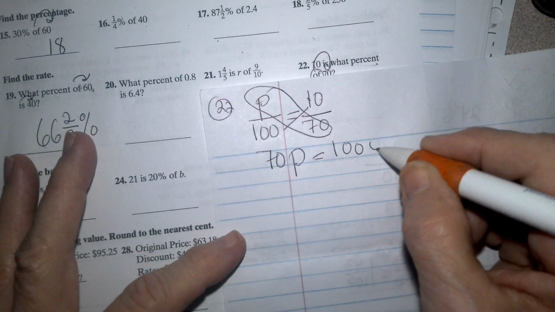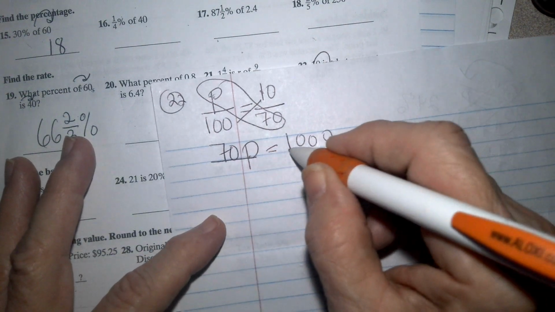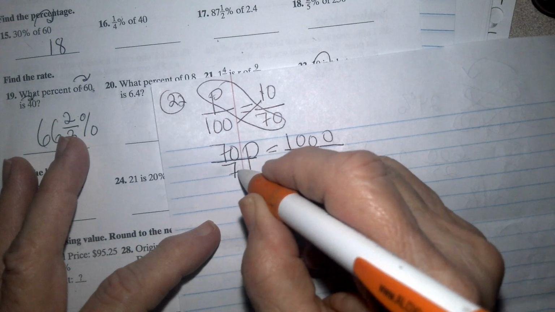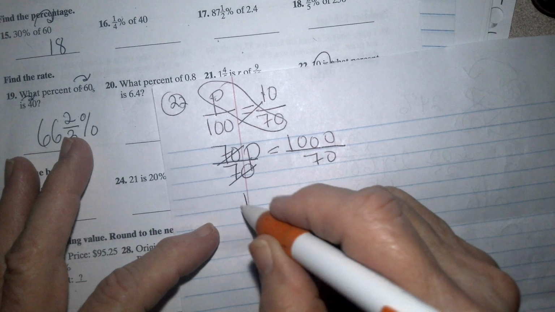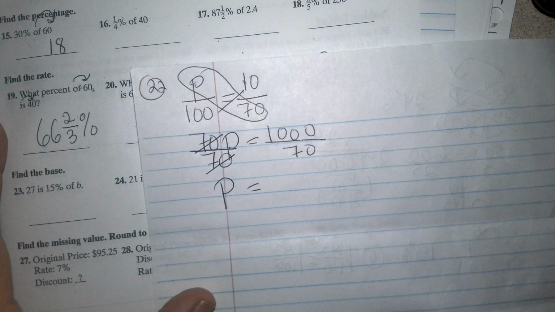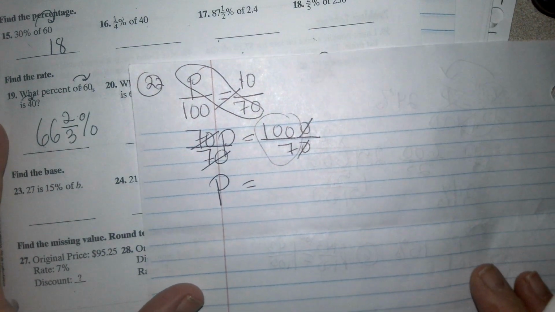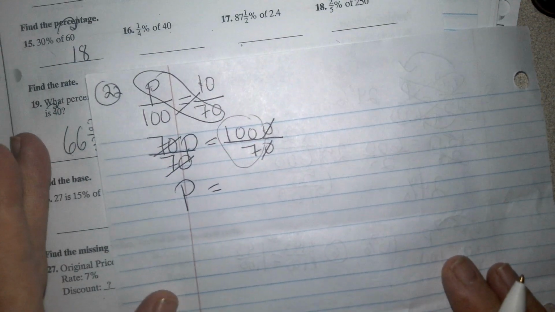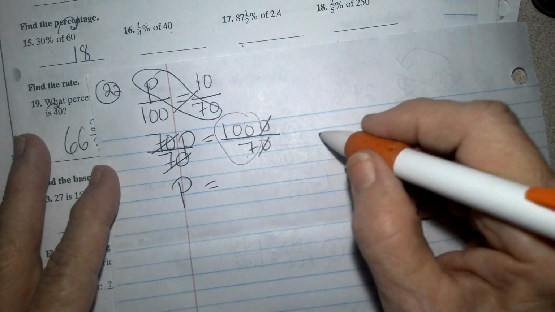Equals. Again, take good notes. At this point, because we've cross multiplied correctly, can I take off a 0? Yes. And then what's the only thing that we need to do? Divide. So 100 divided by the 7.